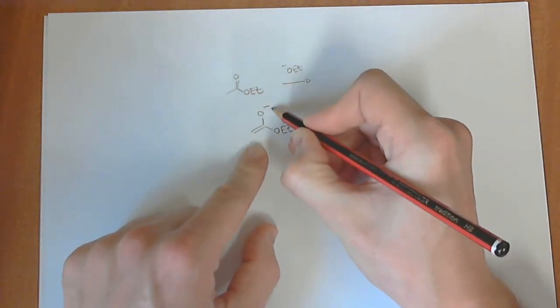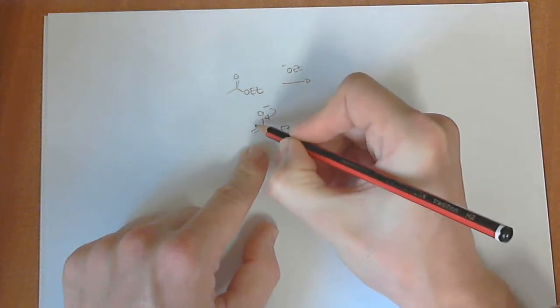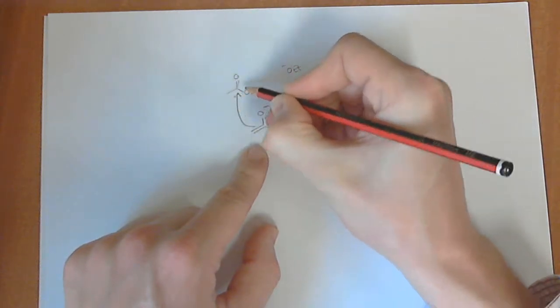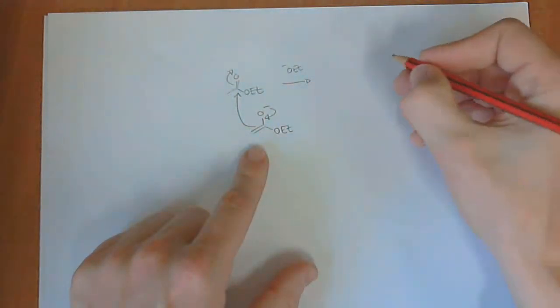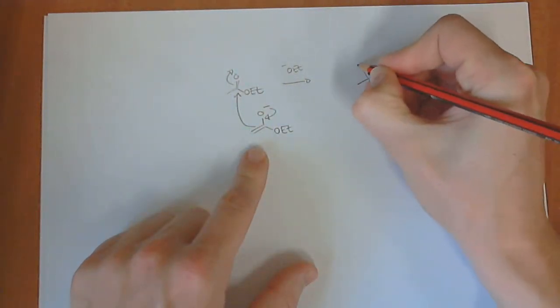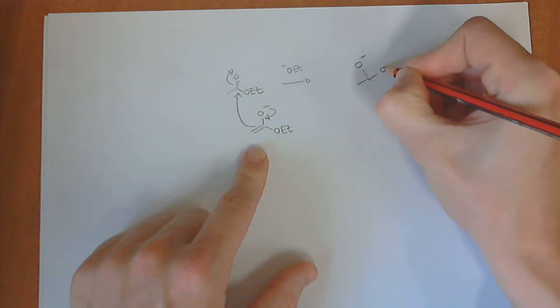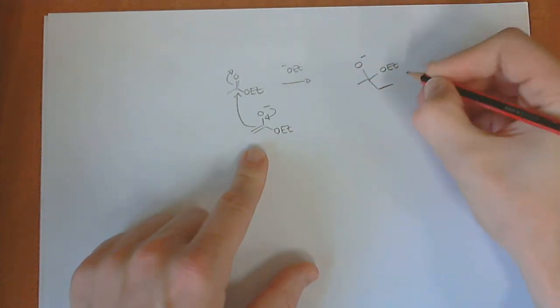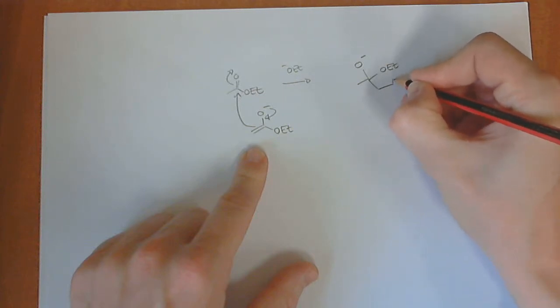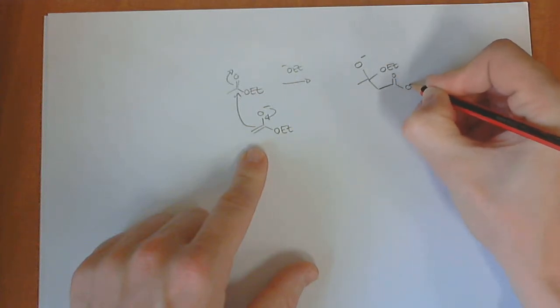And if we follow through in the mechanism, what's going to happen is it's going to kick in, that's going to go there, and we're going to kick out like that. So what does that product look like? New bond, carbon, and OEt.